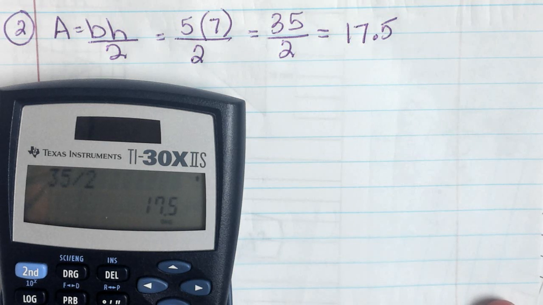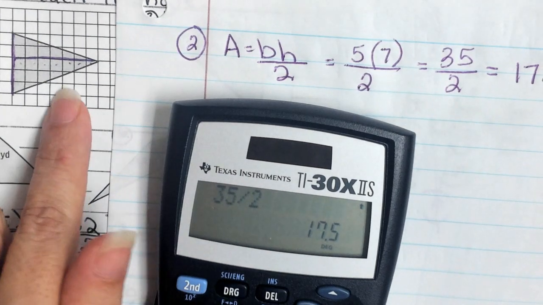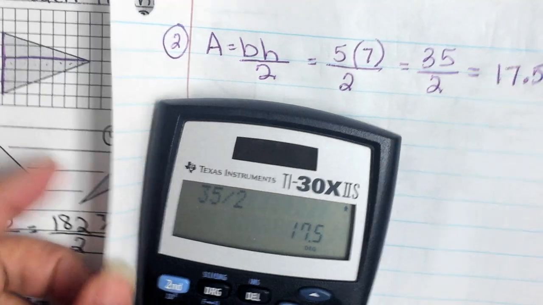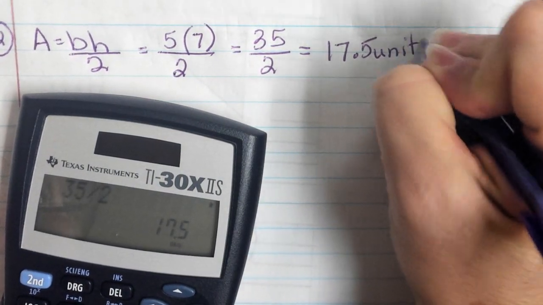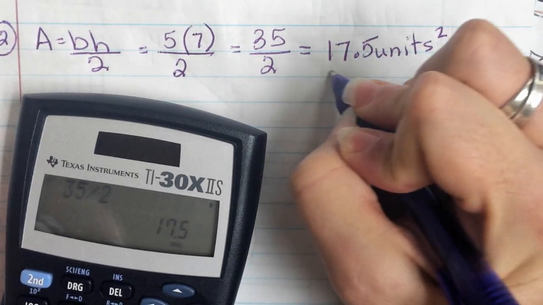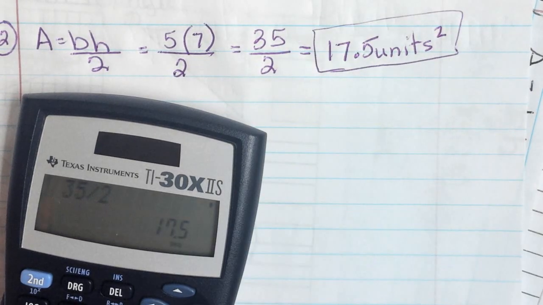Okay, so I look back at this shape. To be honest, it is the weird one with no measurements. So that means I need to go over there and add units squared because it didn't have feet or inches or whatever.